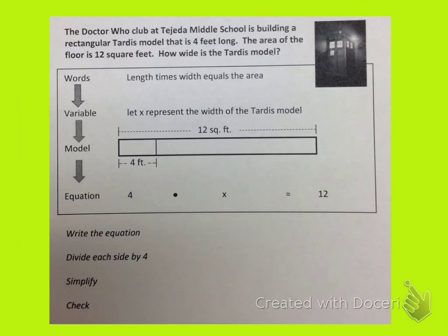The Doctor Who Club at Tejeda Middle School is building a rectangular TARDIS model that is 4 feet long. The area of the floor is 12 square feet. How wide is the TARDIS model? So I've highlighted the question, and that tells us our unknown, the width of the TARDIS model. And here we're just going to use x to represent our unknown. And then we need to underline anything in the question that is important. So I have the model is 4 feet long, and the area is 12 square feet.